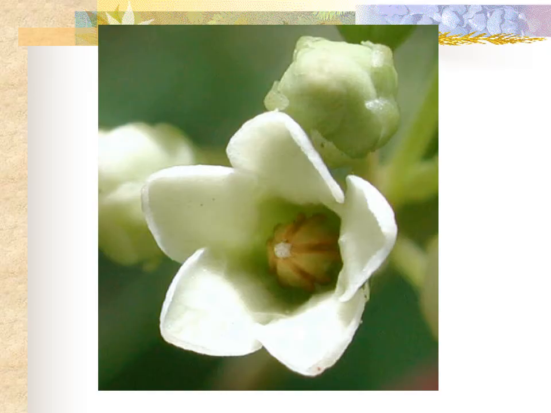And this image here is showing what is known as connivent anthers. This isn't a term that you're expected to know, but connivent anthers just essentially means that they are really close together, but not actually fused. So the anthers here are connivent around the gynoecium. We can see the gynoecium is the white portion in the center of the connivent anthers.